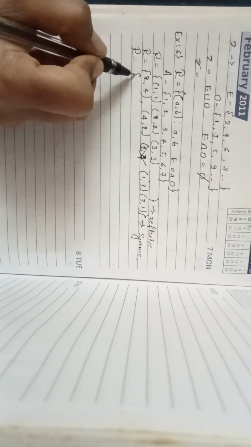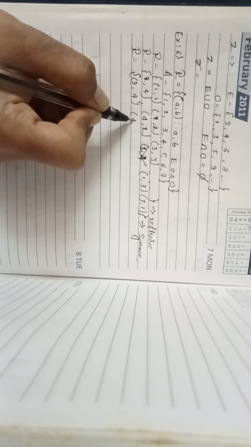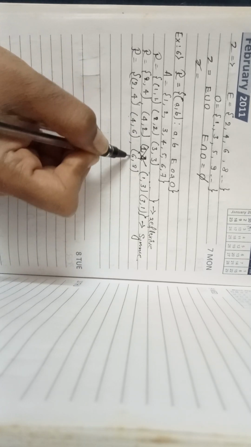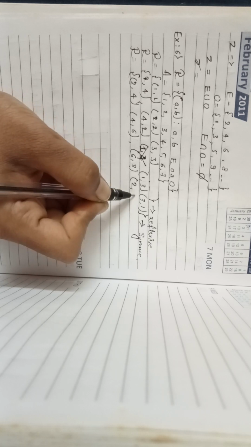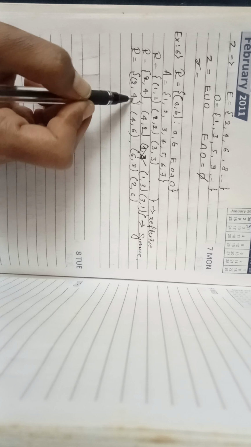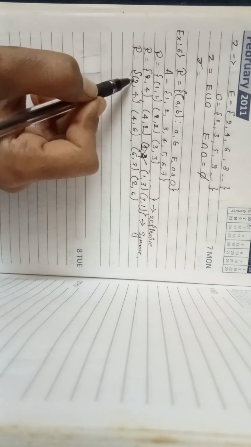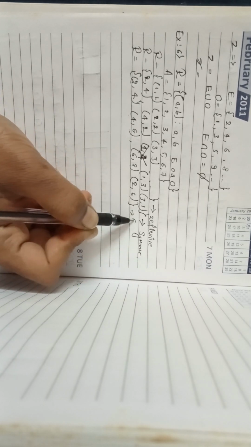Now the next relation. So I can write 2, 4. I can also write 4, 6. Both are even. I can also write 6, 8. Both are even. So okay. I can also write 2, 6. So here 2, 4 is there, 4, 6 is there, and also 2, 6 is there. So this will become transitive.